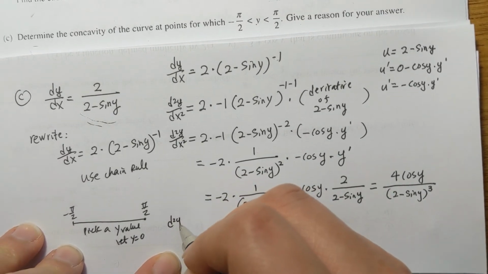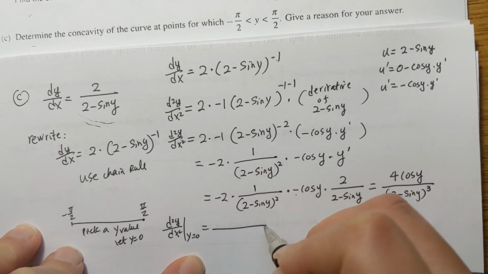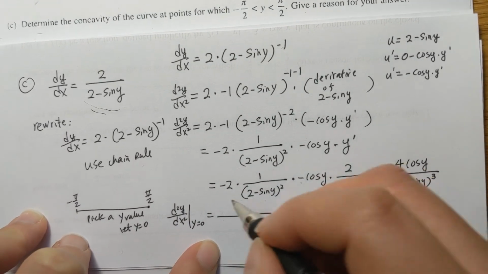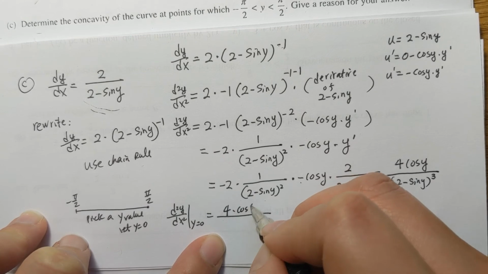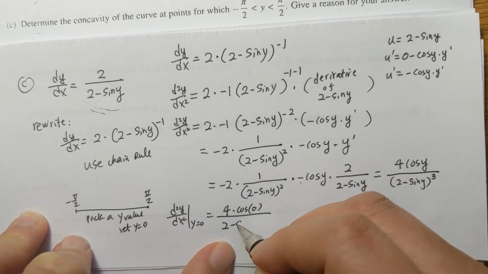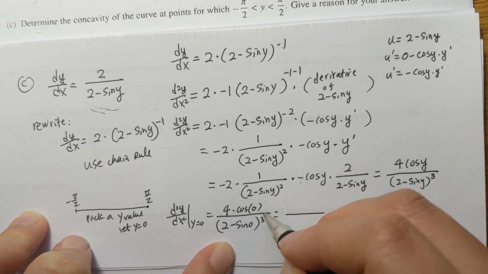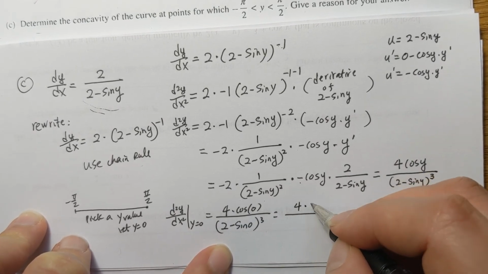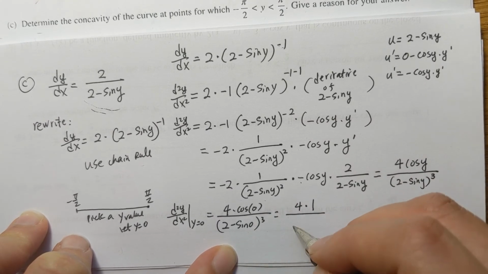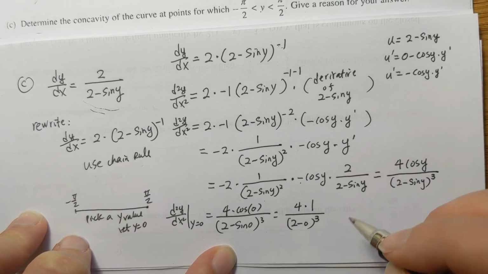So my second derivative at y equal to 0, that will be 4 times cosine 0 and 2 minus sine 0 holding to third power. We know that cosine 0 is 1, and then sine 0 is 0, and definitely this is going to be positive.